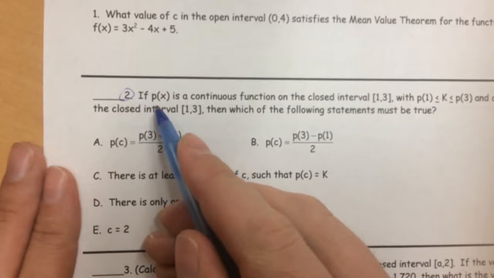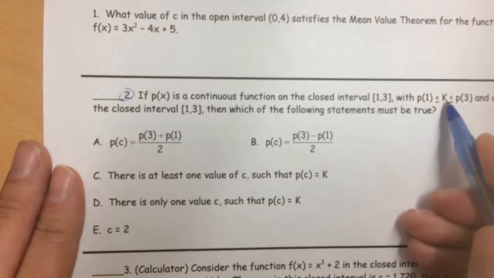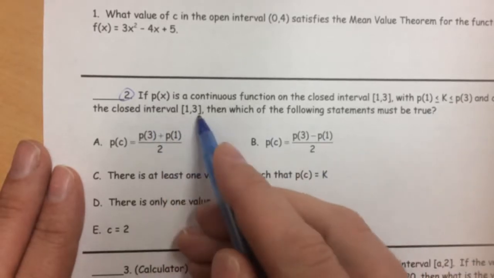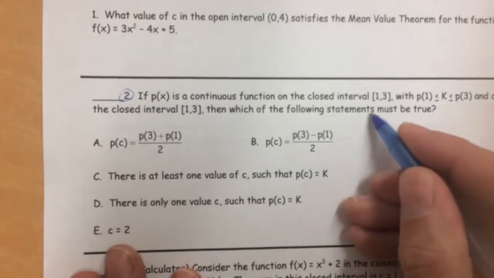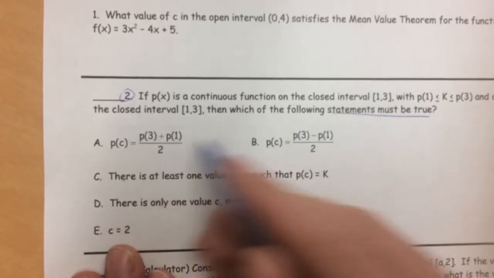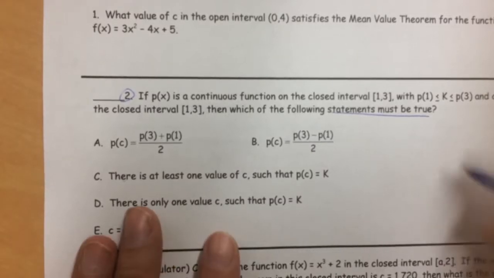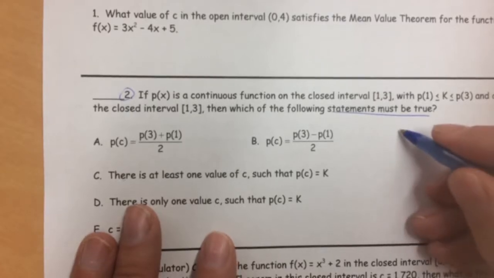Number 2 is: if p of x is a continuous function in the closed interval with p of 1 less than or equal to k is less than or equal to p of 3, and c is in the closed interval from 1 to 3, which of the following statements is true? So this type of problem, you really want to be able to characterize each thing as true or false. And I like to think of it in two ways. The first way is you can kind of get a picture in your head of what's actually happening here.